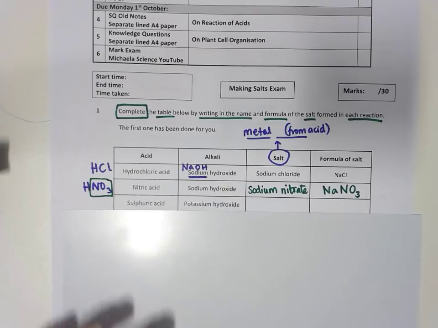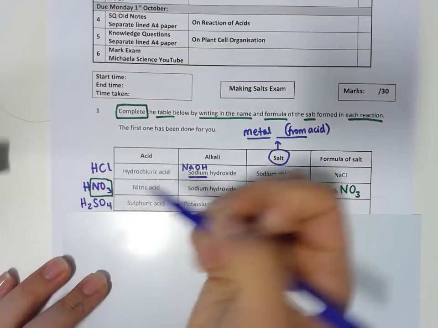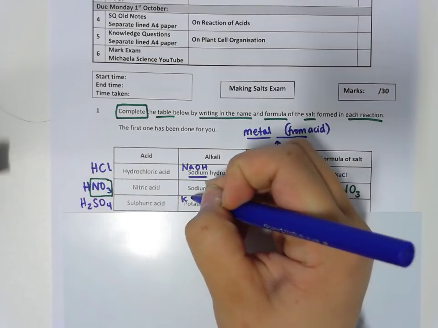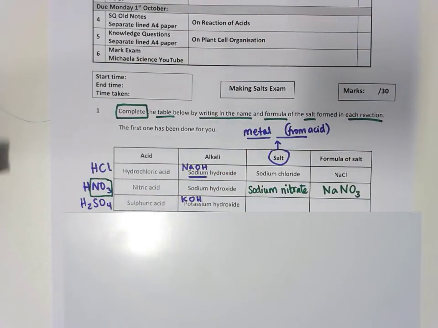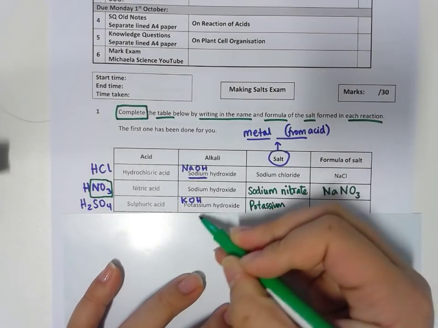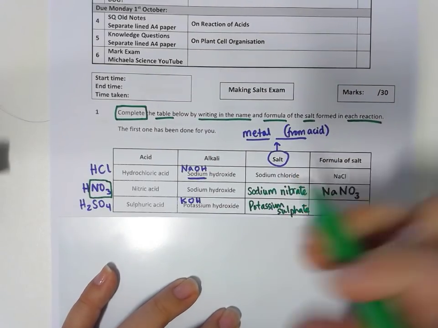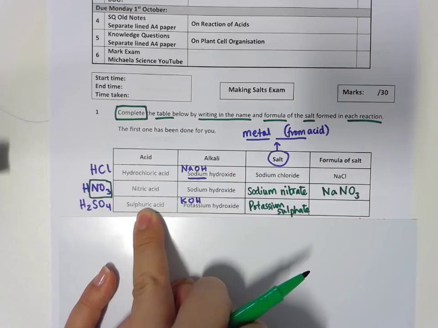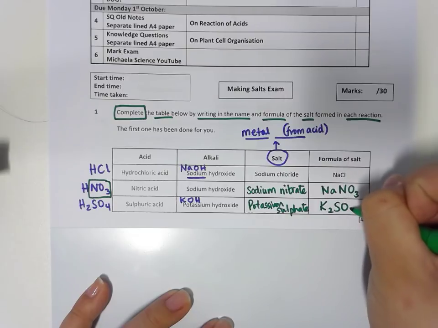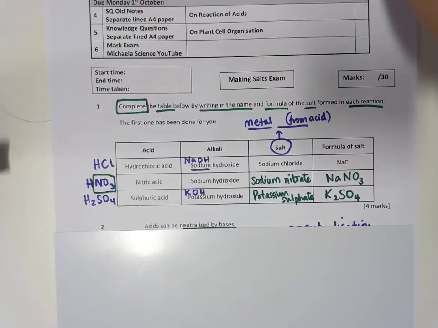Finally, sulfuric acid, again you should know your formulas for this, is H2SO4 with potassium hydroxide now, so this is KOH, and the salt that we have formed is potassium, because the first part comes from the metal, and the second part is sulfate, because it's from the sulfuric acid. The formula is K2SO4.